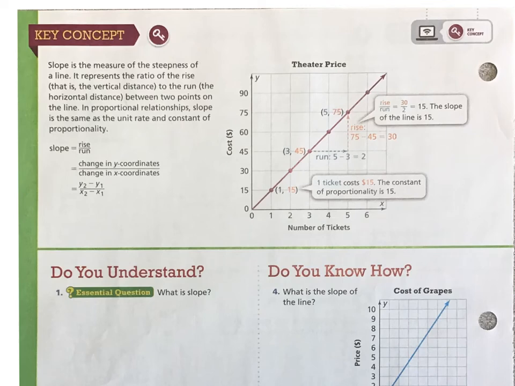Remember from the key concept here that slope is the measure of the steepness of a line. It represents the ratio of the rise, that is the vertical distance, to the run, or the horizontal distance, between 2 points on the line. In a proportional relationship, slope is the same as the unit rate and constant of proportionality.